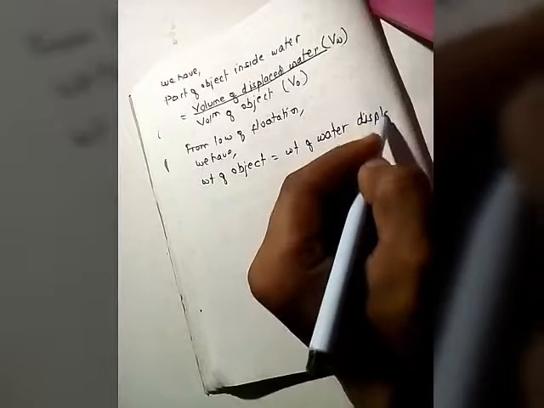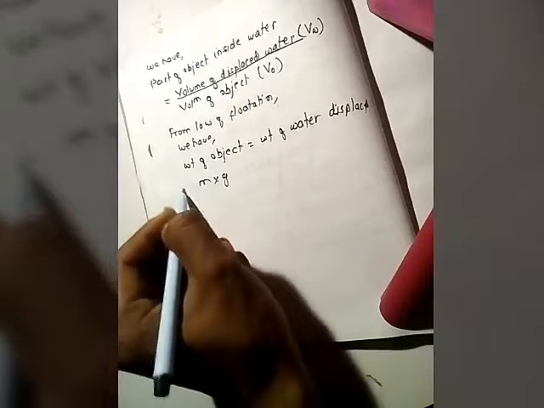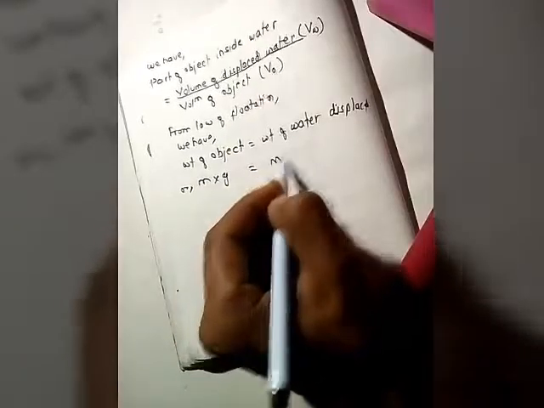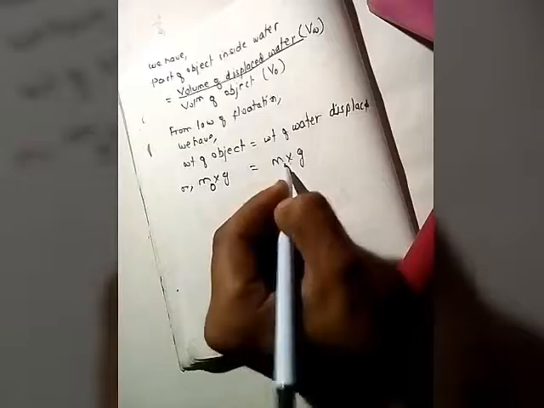Now weight of water displaced is equal to, so weight formula we have m into g. I'm writing here all, so this is equal to m into g, so this is body object O, water W, g.